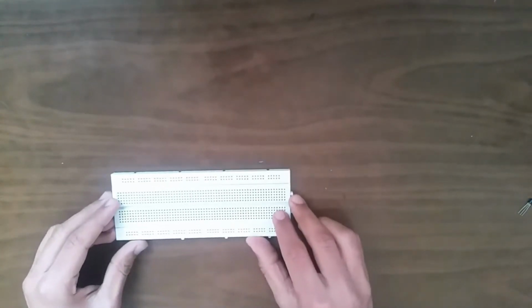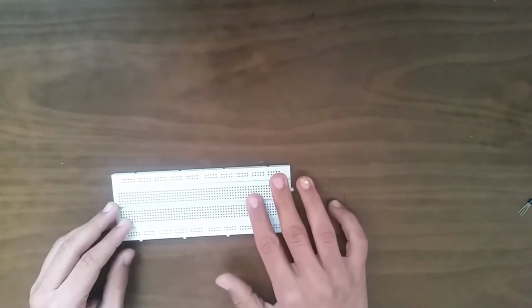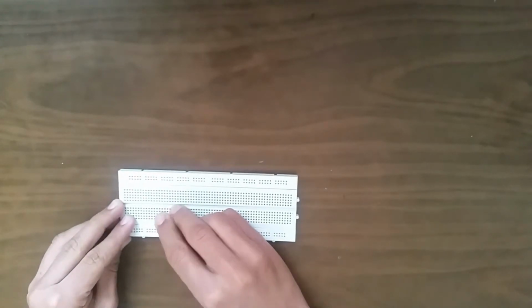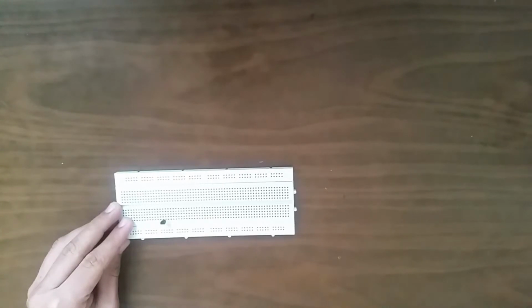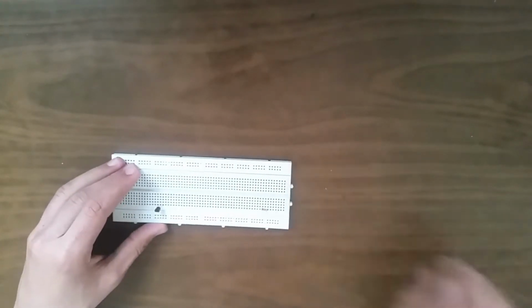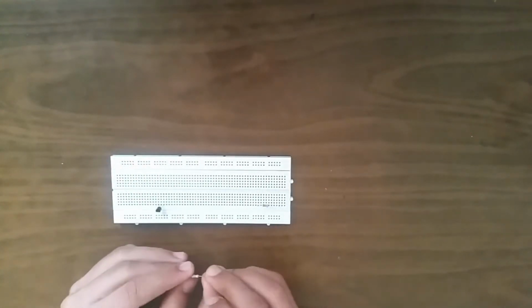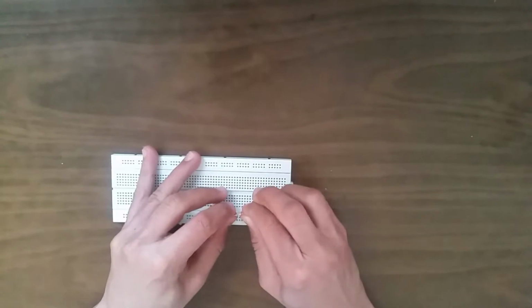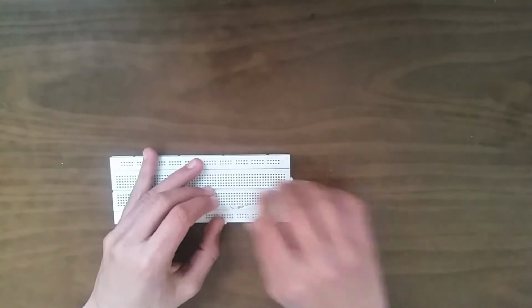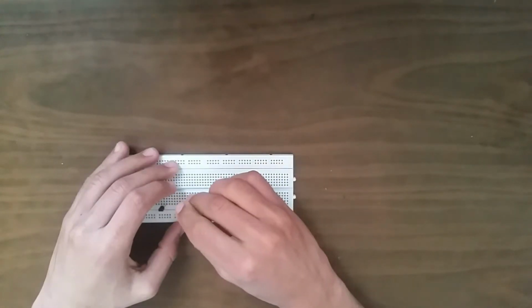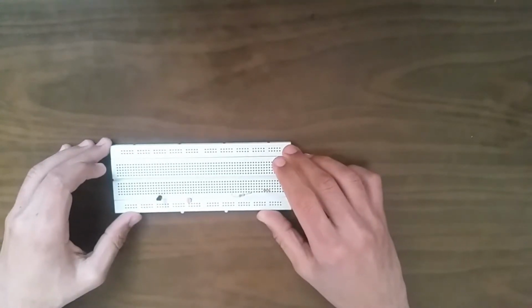As a first step, we should put all these pieces in the breadboard. Like this.